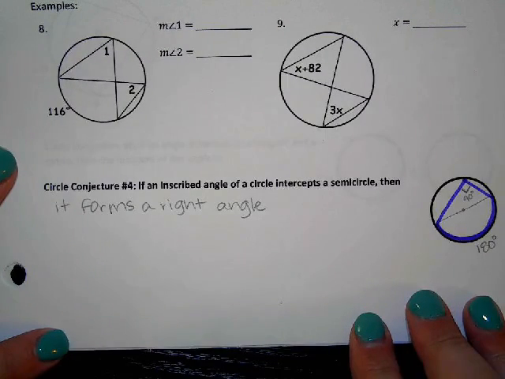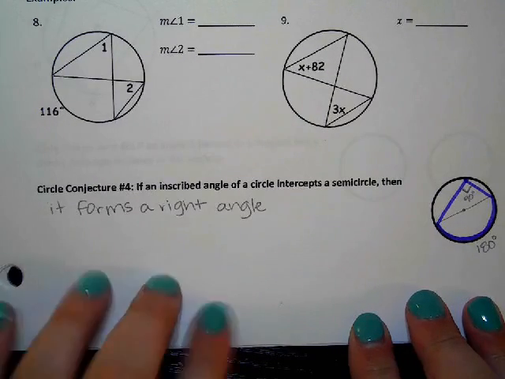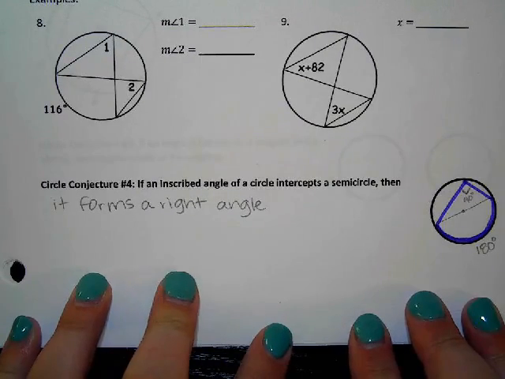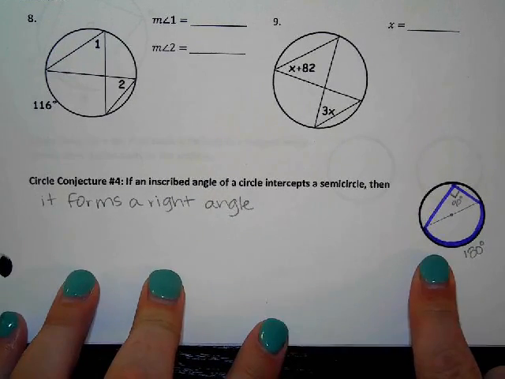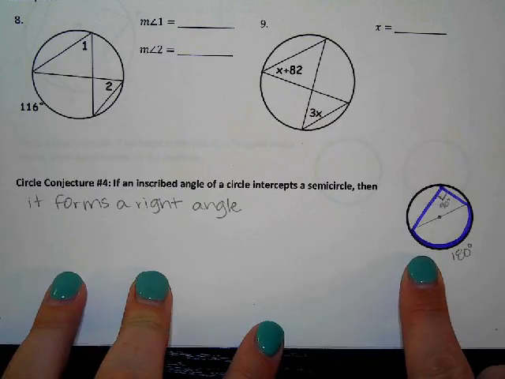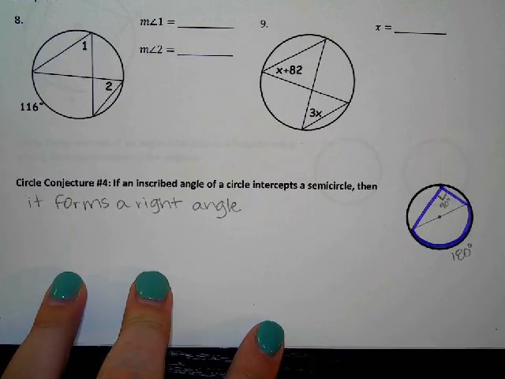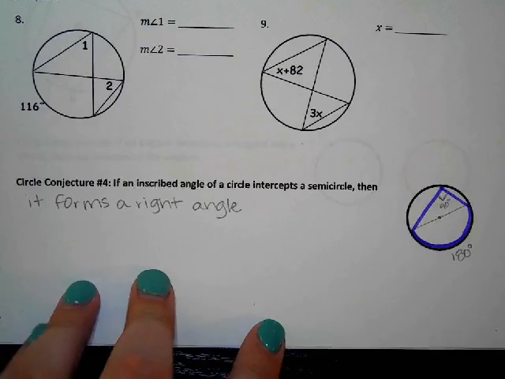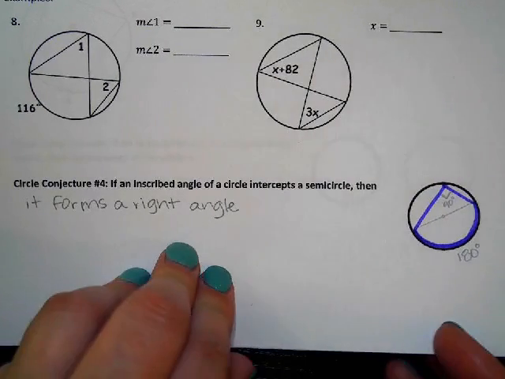So you can memorize this part or not. If you ever happen to run into half a circle, you're going to be able to remember the 90-degree thing, even if it's not memorized, because you'll be like, oh, cut it in half, it's 90. Oh, cool. All right, so if you memorize it, great. If you don't memorize it, it doesn't mean you're not going to be able to use it. Okay? All right, next page.